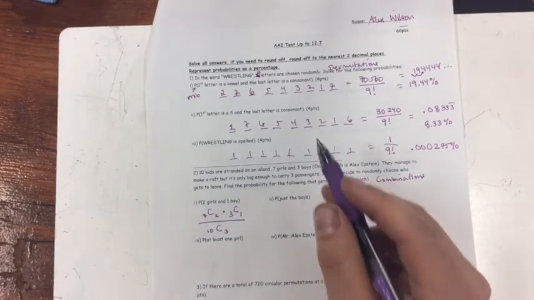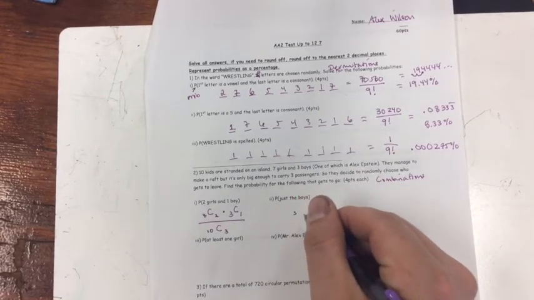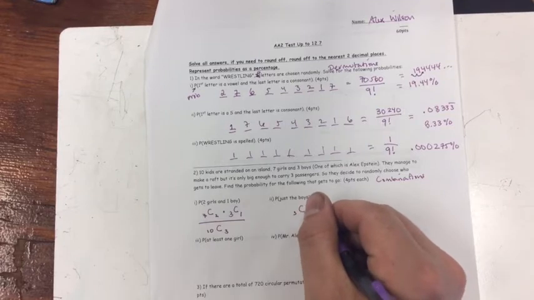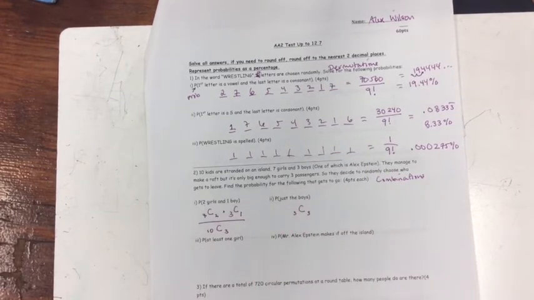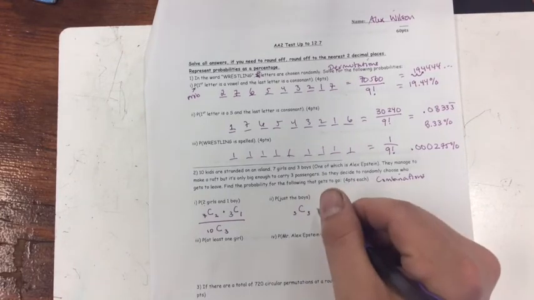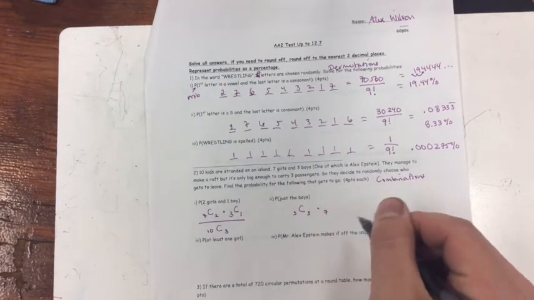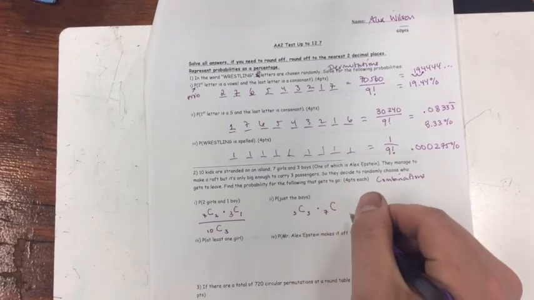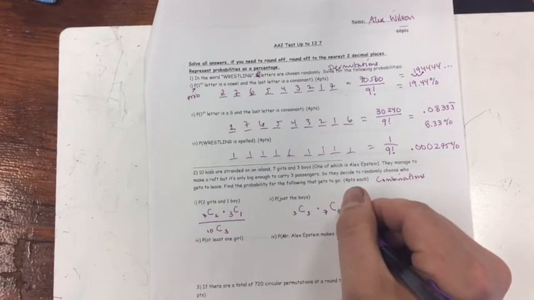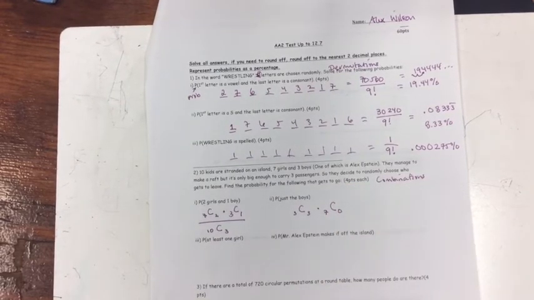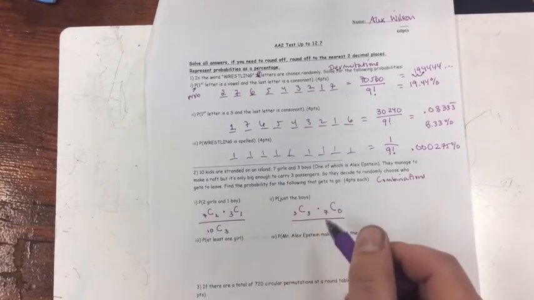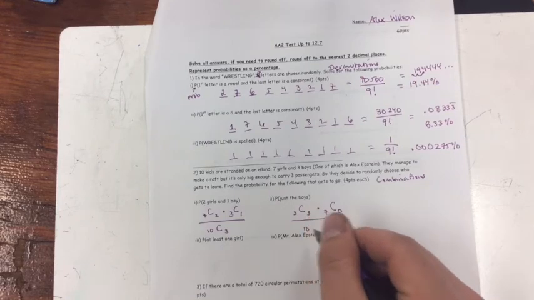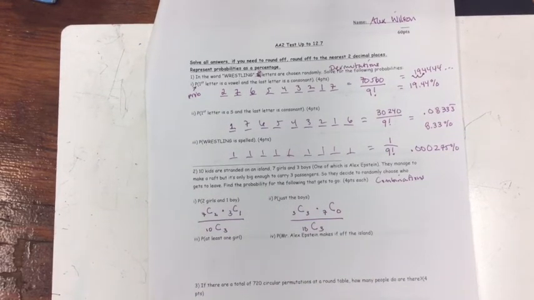If we want just the boys, that means how many boys are there? There are 3 boys, and how many of them are you going to choose? I'm going to choose 3 of them. So I still have to account for the girls, though. How many girls are there? There's 7. And how many am I going to choose? Well, there's going to be none. I'm going to choose none of them. And then I'm going to divide by the entire sample space. How many kids are there? There are 10. How many am I going to choose? I'm going to take 3 on the boat.